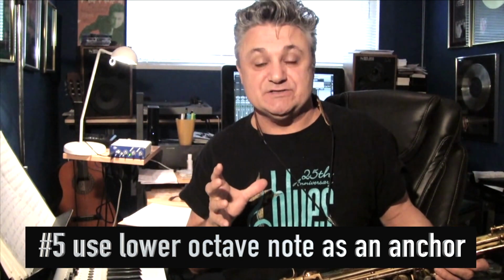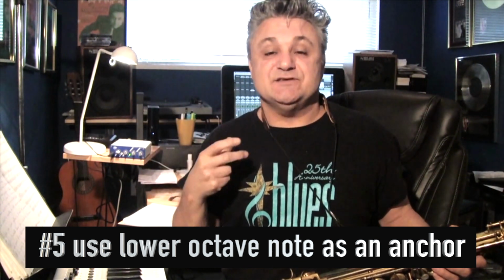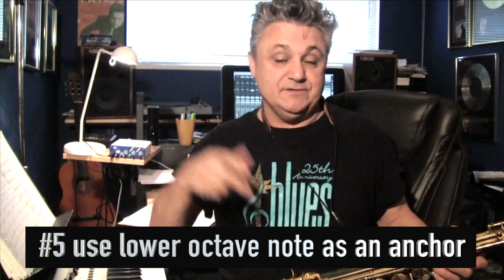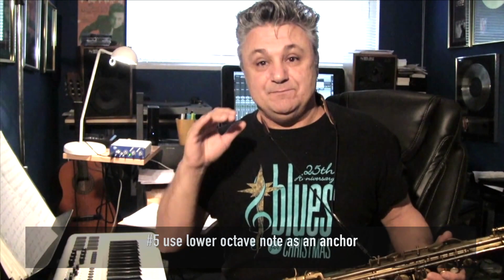Now another thing is in your mind, in your ear, you play the low note so you can use it as an anchor as to where the exact pitch is, because although we're jumping to the octave C, it's the same note but it's an octave higher, right? So you want it to be the exact same pitch intonation wise.